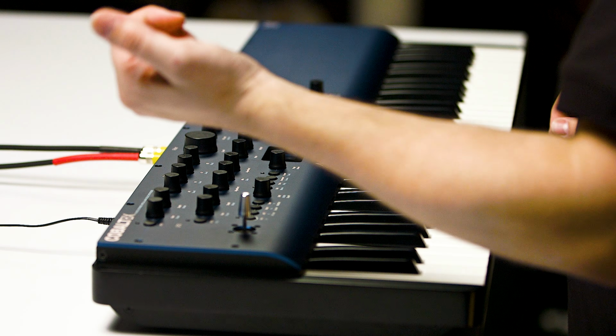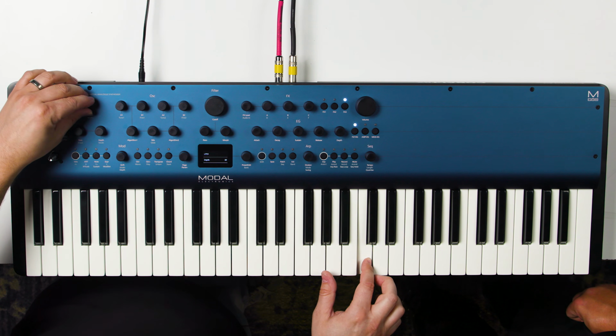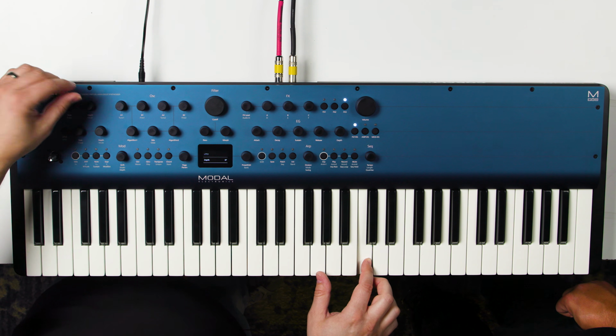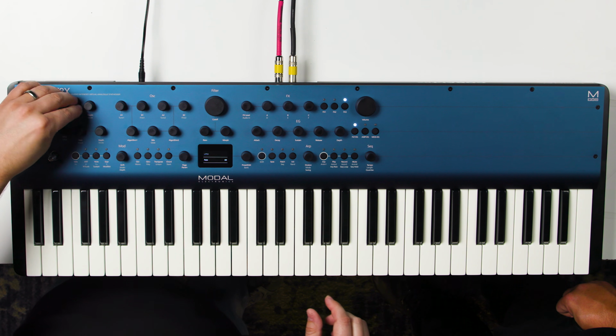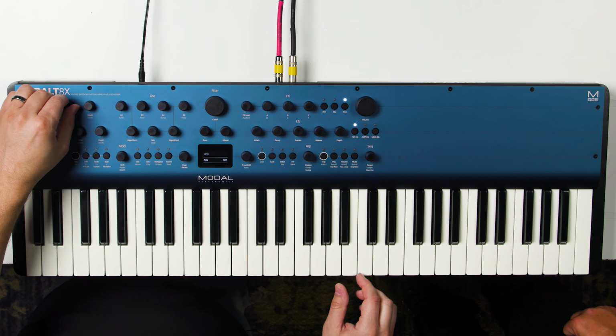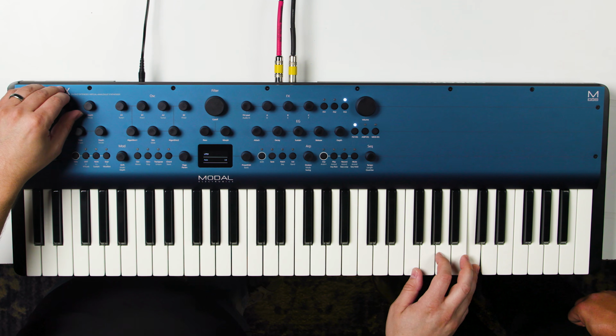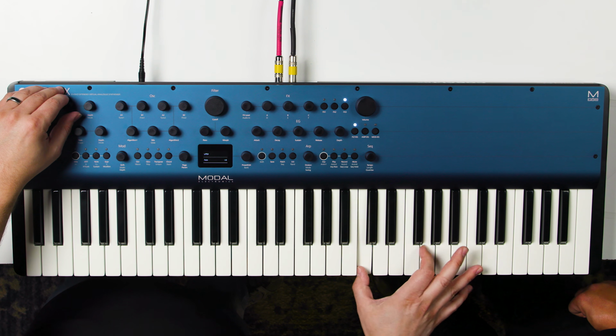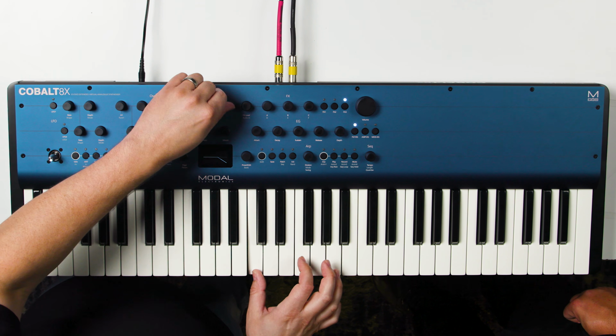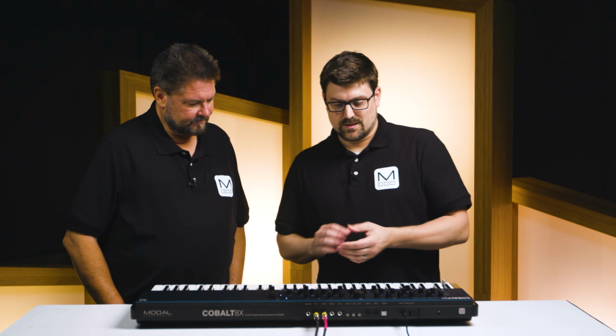And then I can control the depth from LFO1 right here. I can do synced rates. So there's a lot you can do.